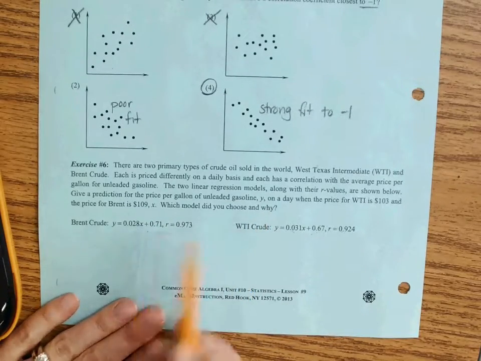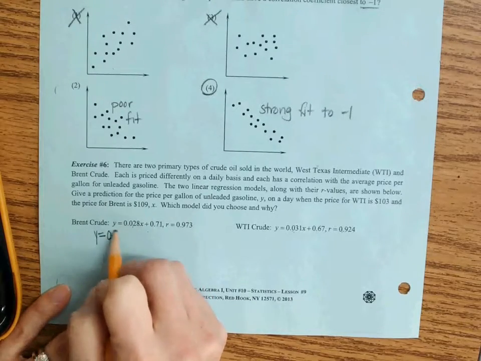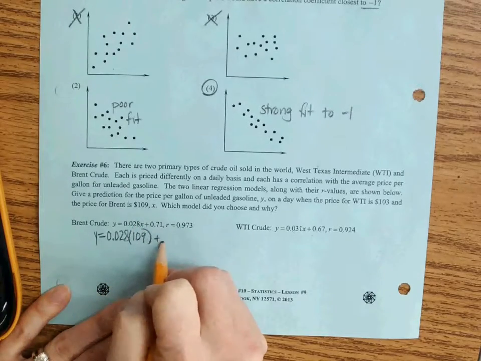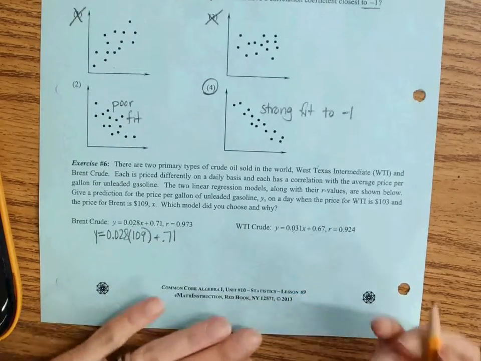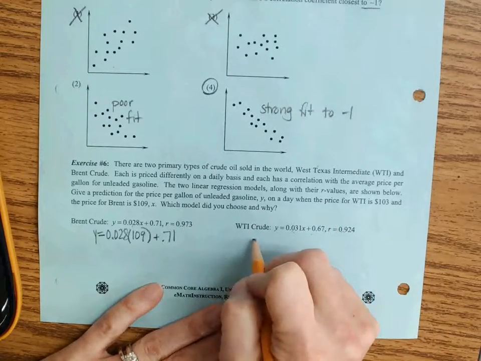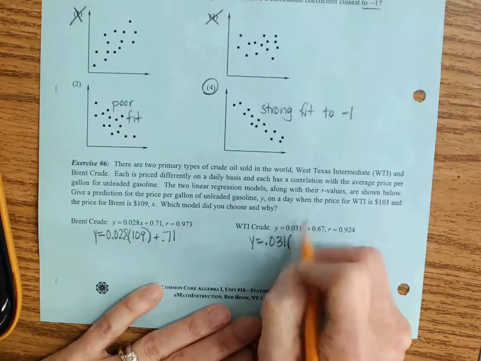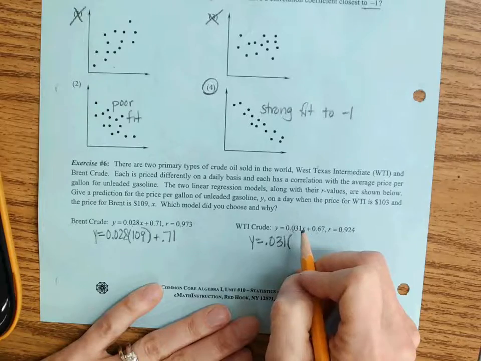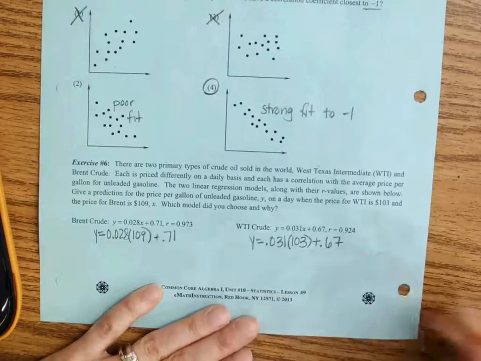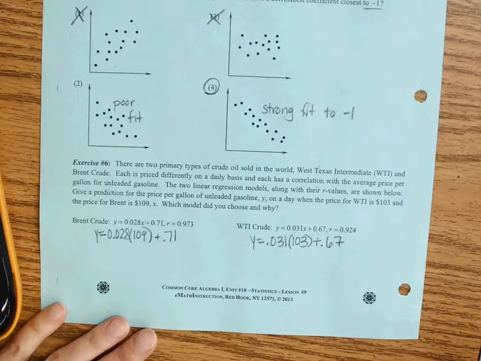Okay, so for Brent crude, we're going to use the slope that they give us. We're going to substitute 109 in and simplify. We're going to do the same thing for WTI crude. Substitute 103, and we are going to start simplifying, okay?